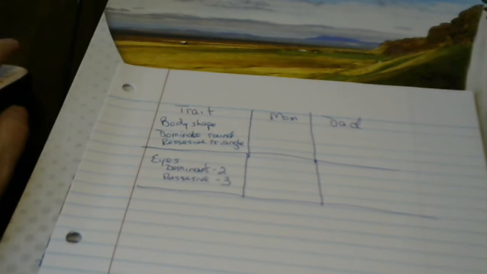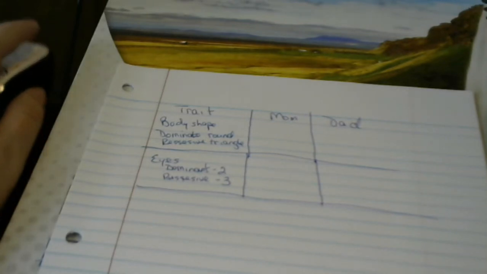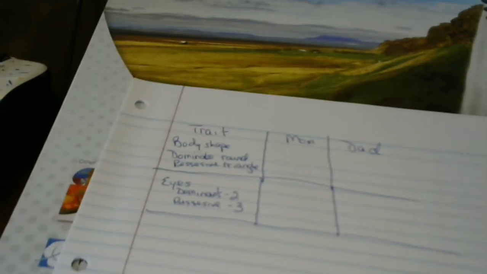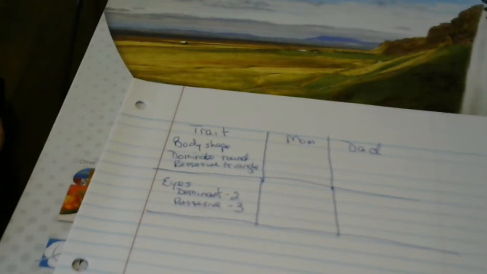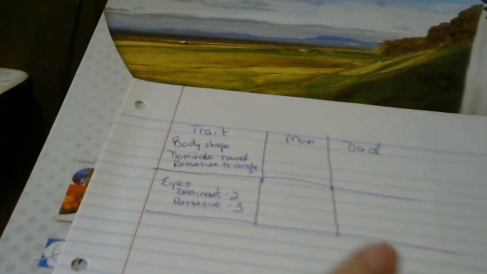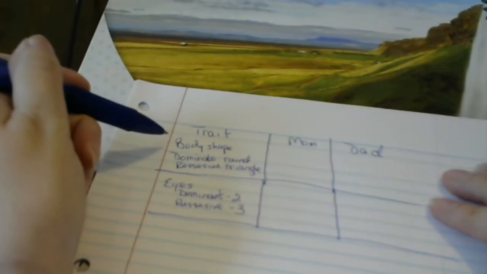Okay, so on the sheet where it says trait, let me bring that up. Where it says body shape, you have the trait where it's round is dominant, and then triangle is recessive. Okay, so I've got that written right here.